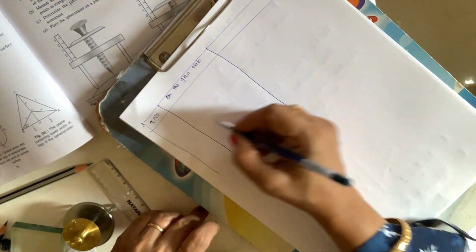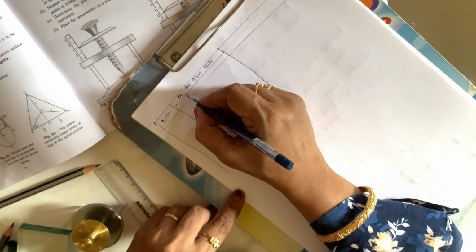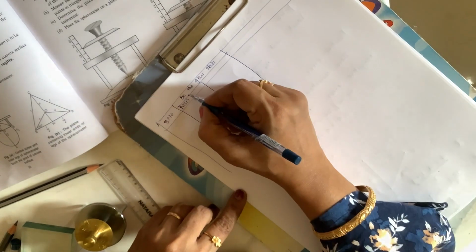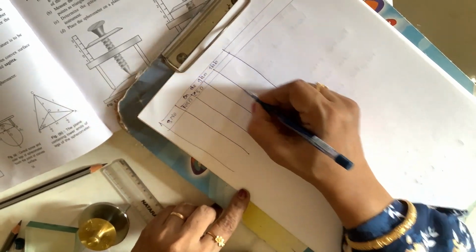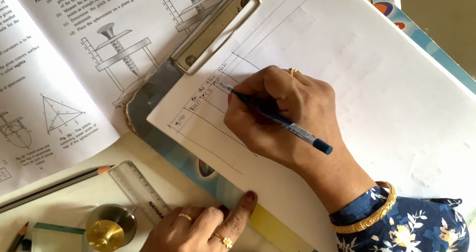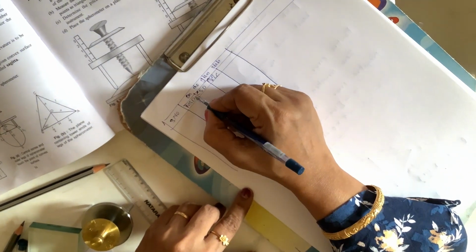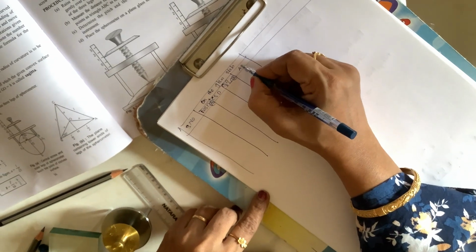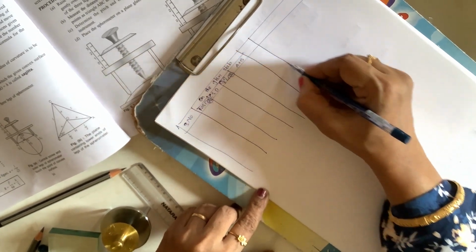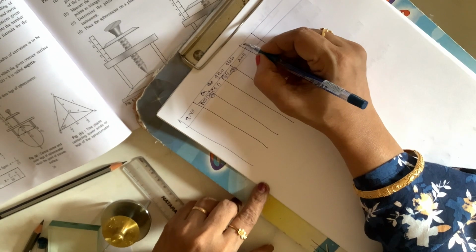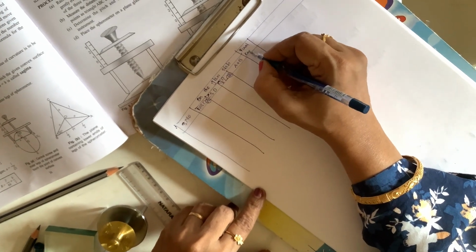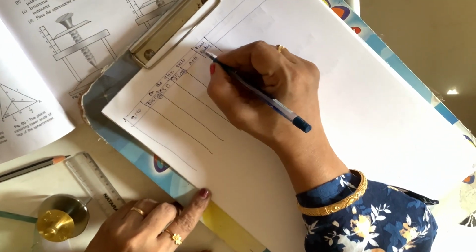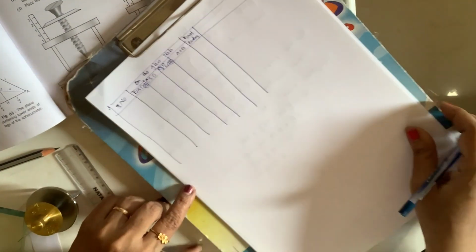So here we will take again on the glass slab main scale division and circular scale division. Next, circular scale division into least count. Let this be A, let this be B, and A plus B. If there is error correction, you have to make the final reading with error correction. Okay, then after that, this is all for a plain glass slab.